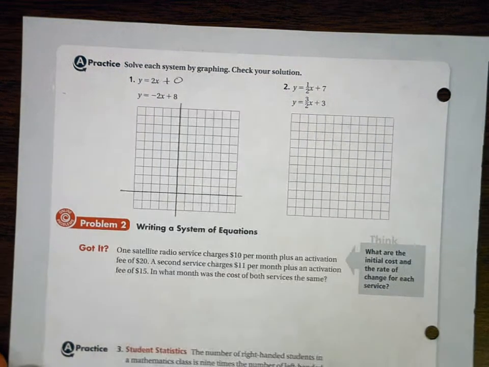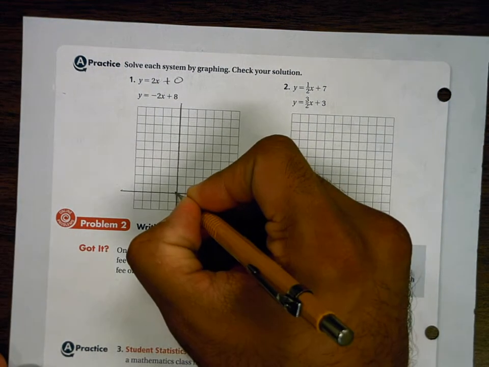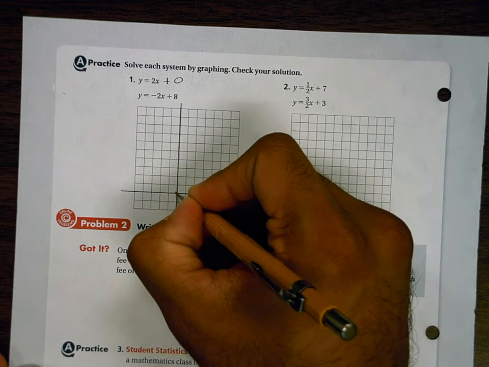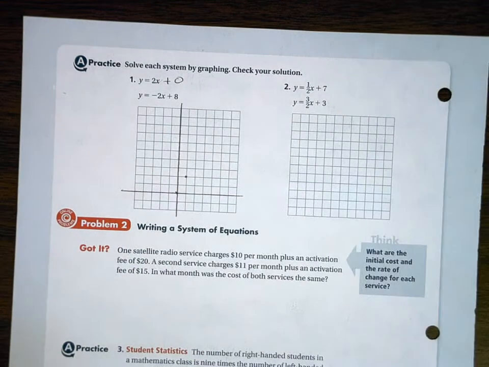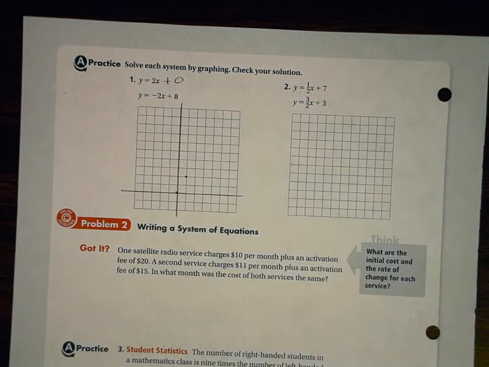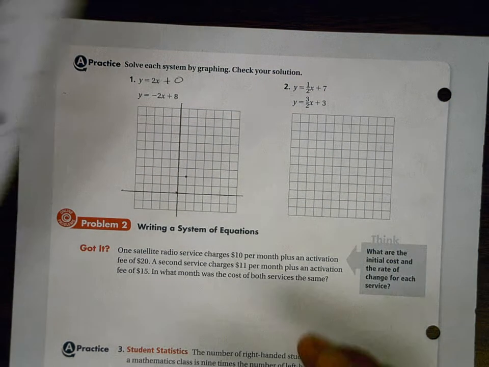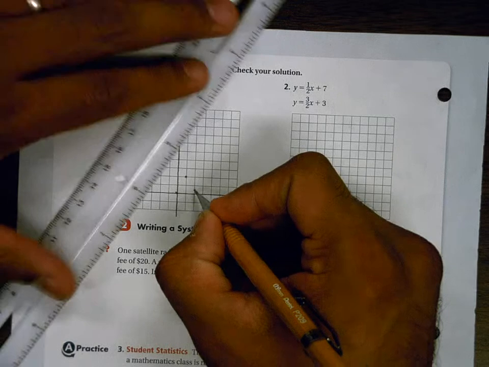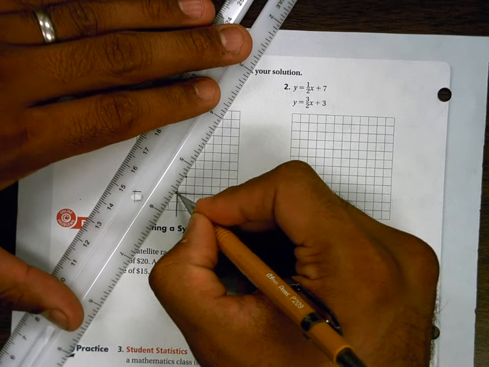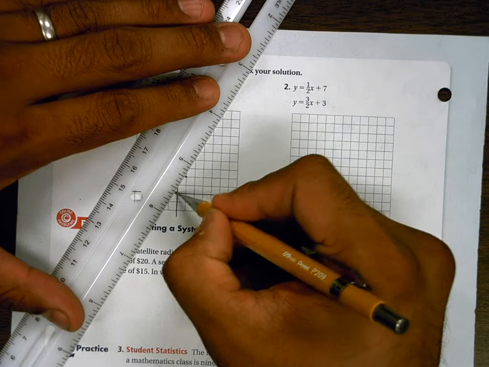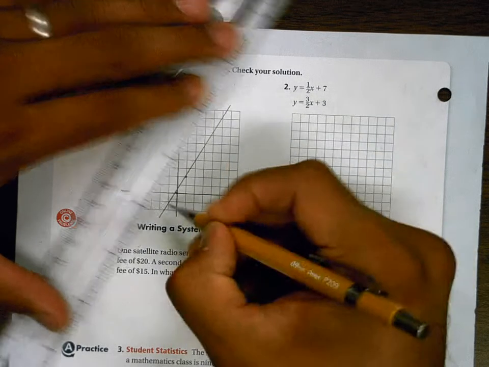I can think of that as plus 0. So I start at 0 and I go up 2 over 1, and I'll graph that. It goes through right about like this.